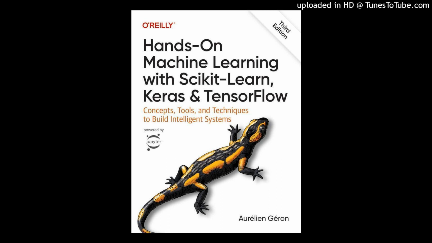Once you have trained a model, you don't want just to hope it generalizes to new cases. You want to evaluate it and fine-tune it if necessary. Let's see how to do that. The only way to know how well a model will generalize to new cases is to actually try it out in new cases. One way to do that is to put your model in production and monitor how well it performs. This works well, but if your model is horribly bad, your users will complain.